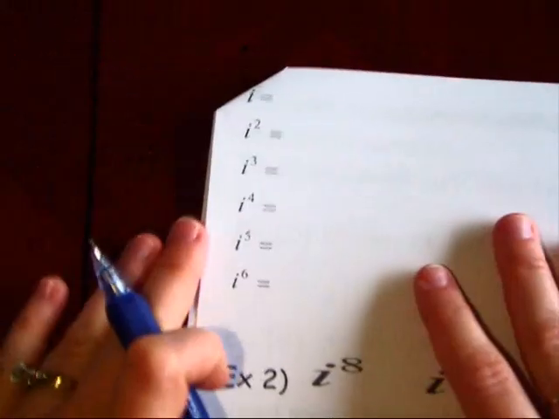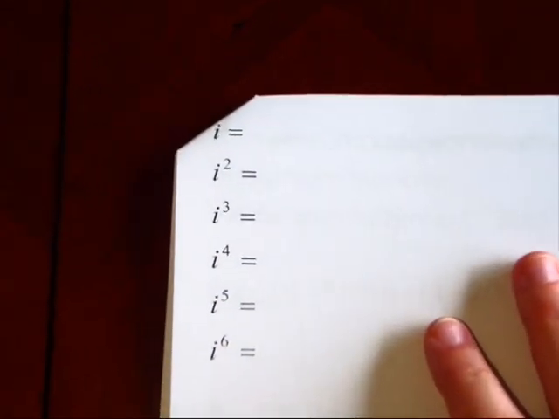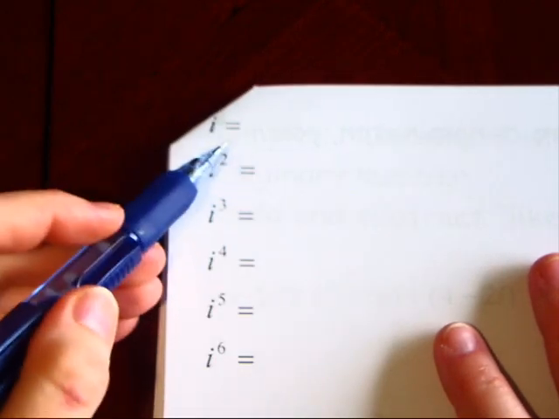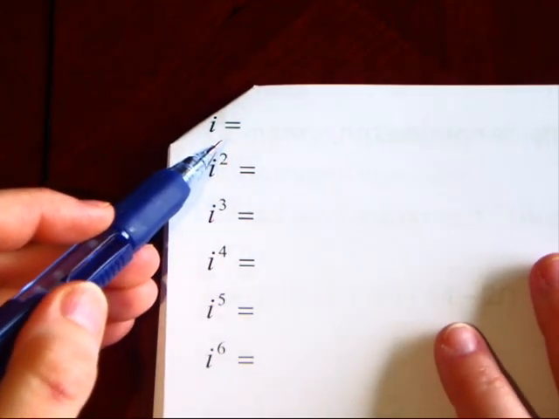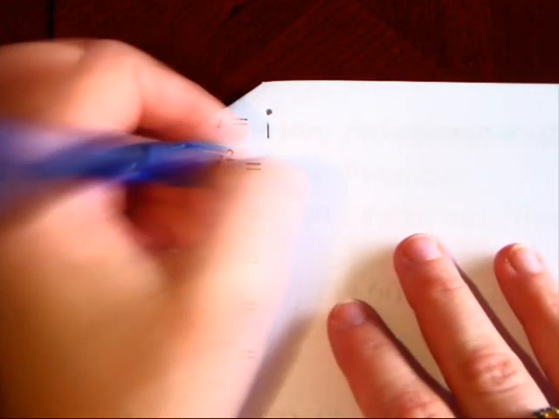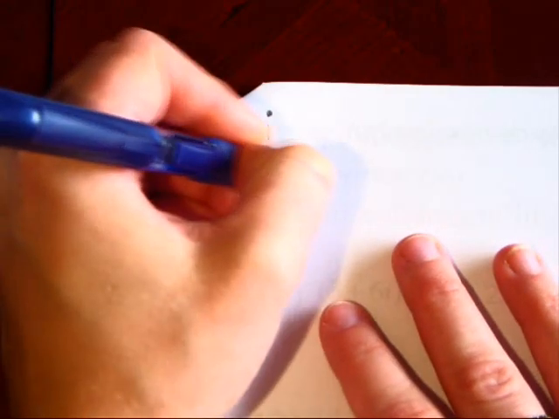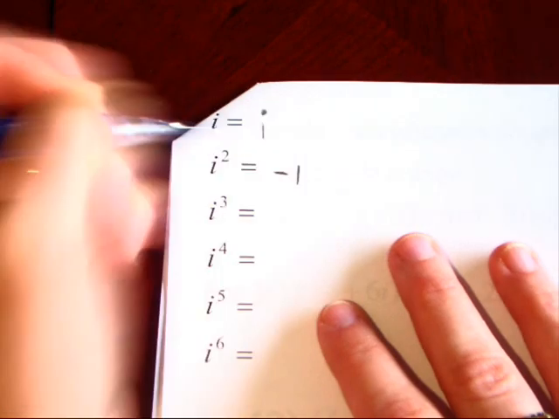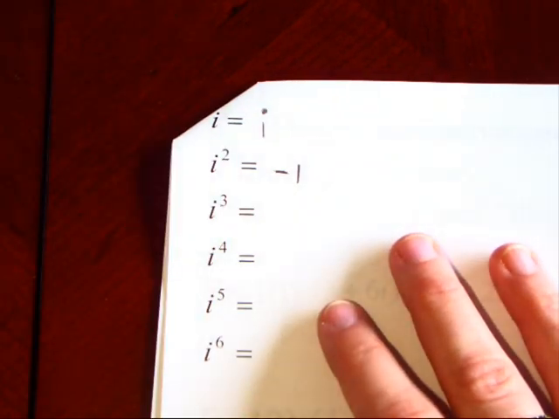Alright, so I have some examples here. Let's zoom in and see if we can figure them out. Anytime you have an imaginary number, the answer is just i. Leave it alone like that. Now let's say you have i squared. Remember, we said i squared is negative 1. Okay, what about i to the third?